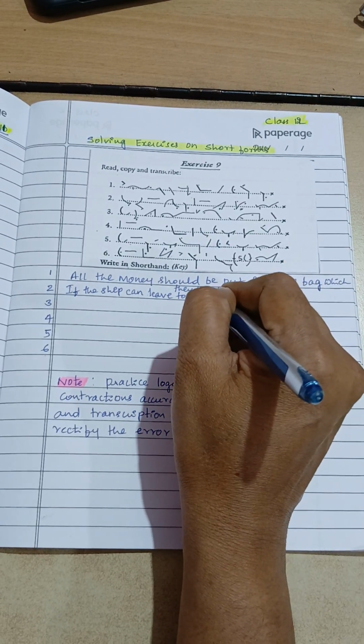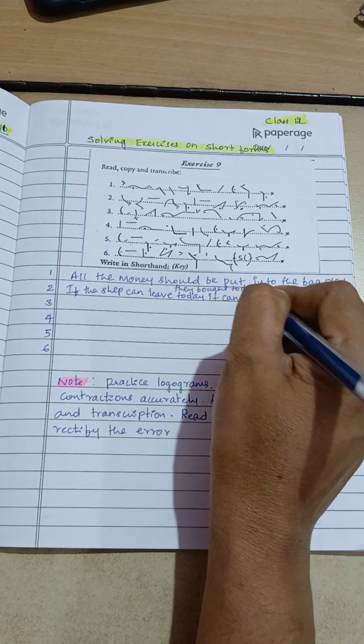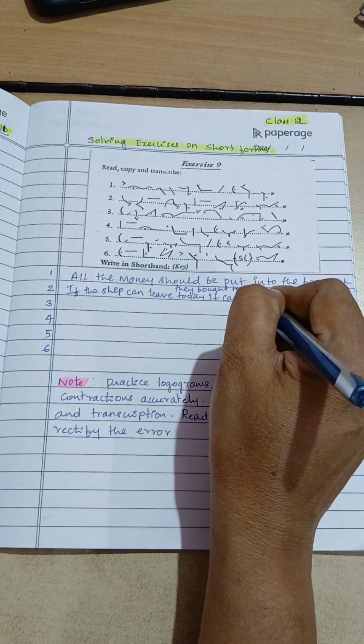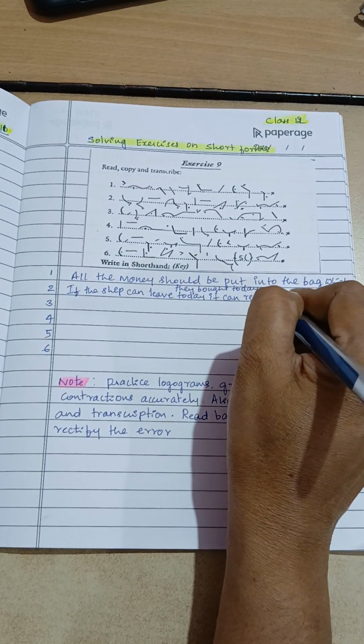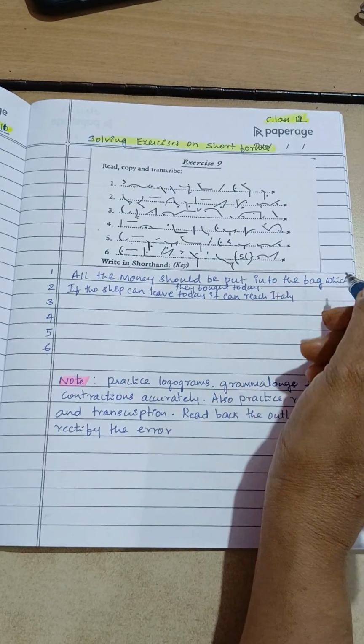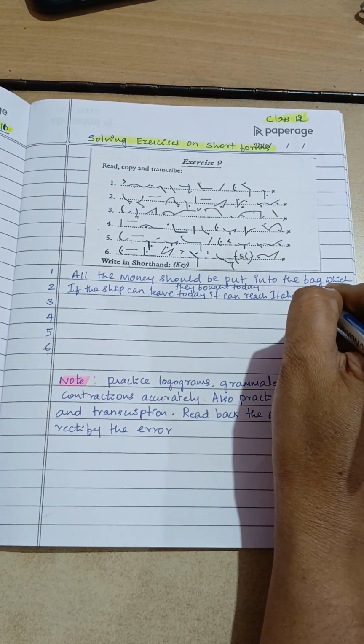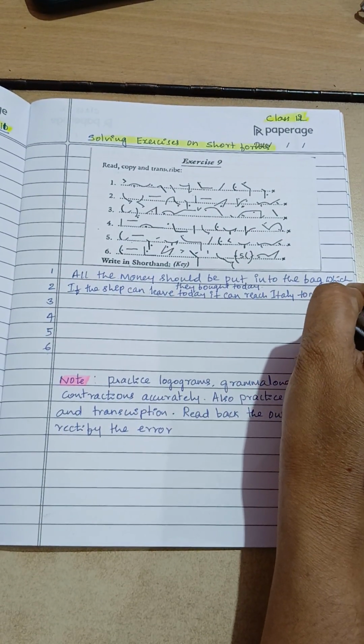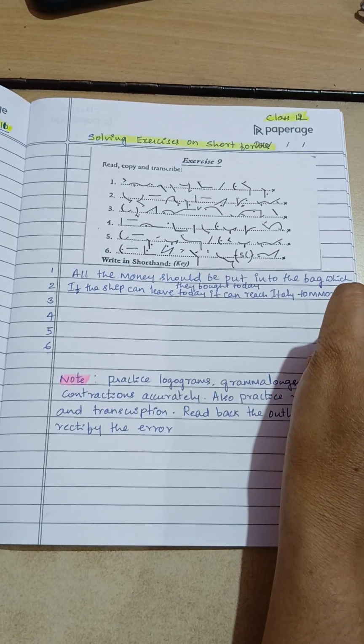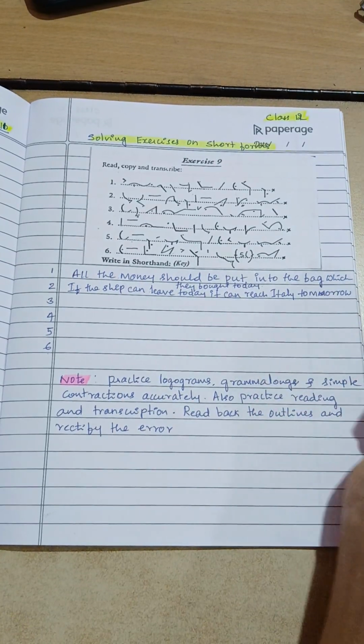It can reach Italy tomorrow. Sorry, only one M, tomorrow.